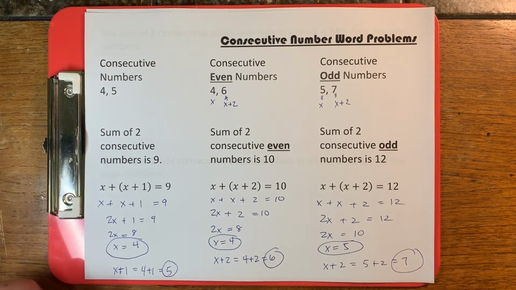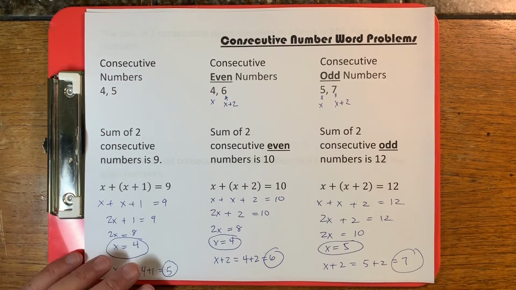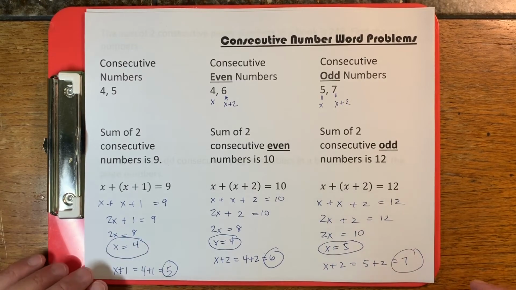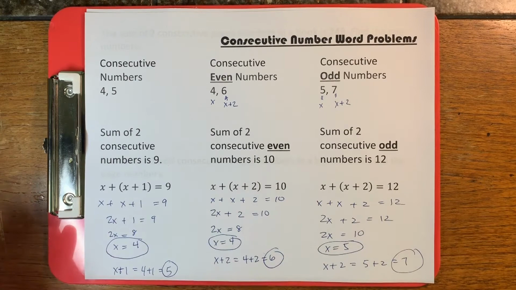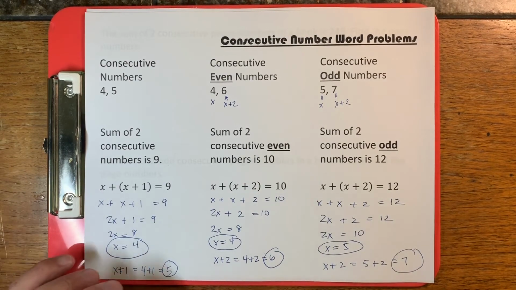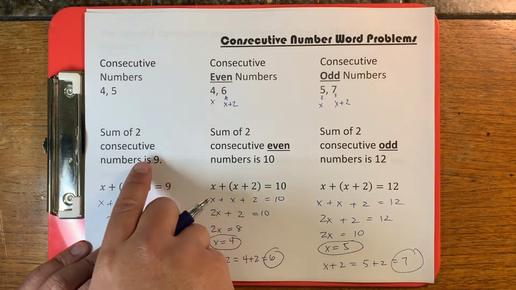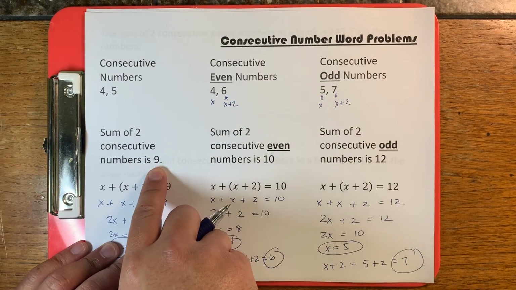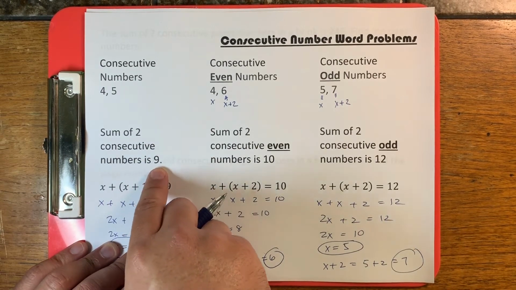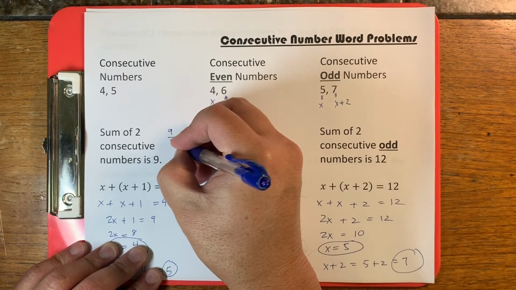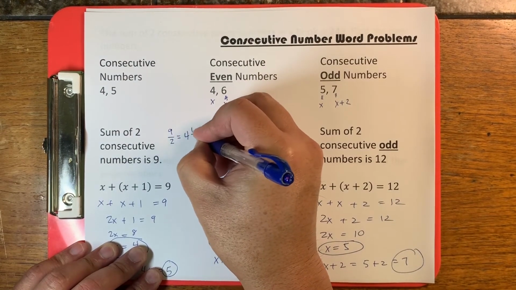So there's a little cheat that you can do on these problems. Now, depending on your teacher, some teachers really care about you showing this work. Some teachers just want you to get the right answer. For me, I just want you to get the right answer. So for me, if you look at what number they sum to, 9, well, let's divide 9 by 2 because there's two numbers. Let's take the average of 9. So 9 divided by 2 is equal to 4.5.